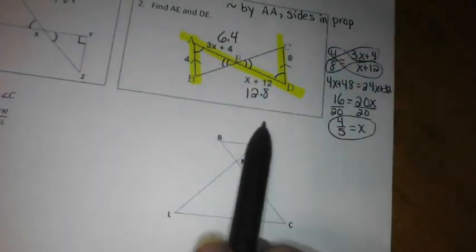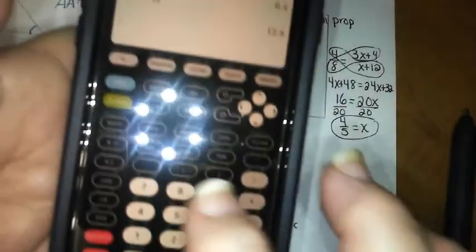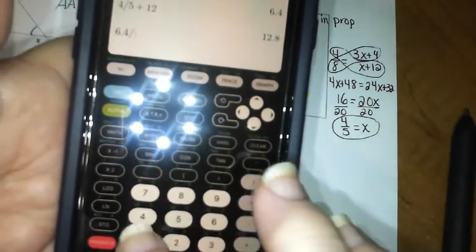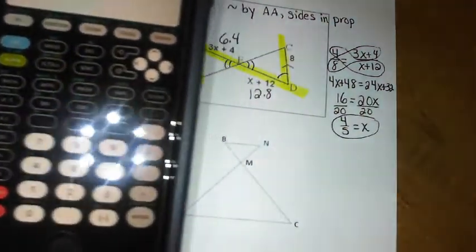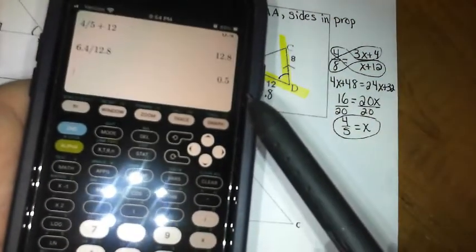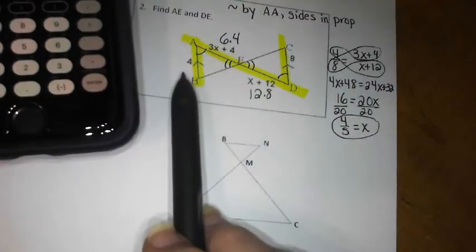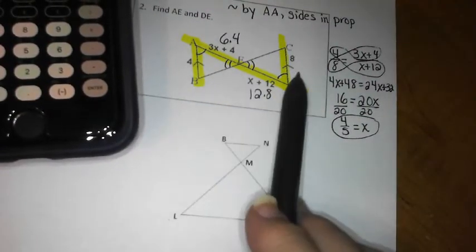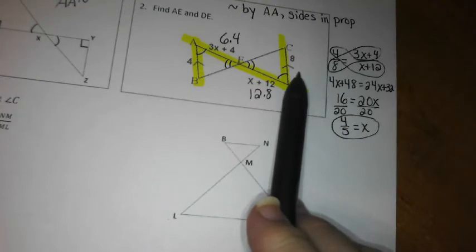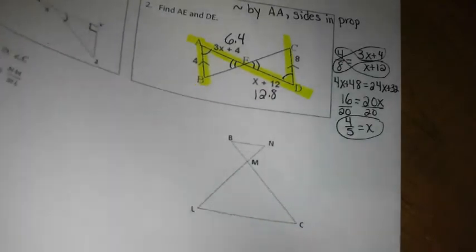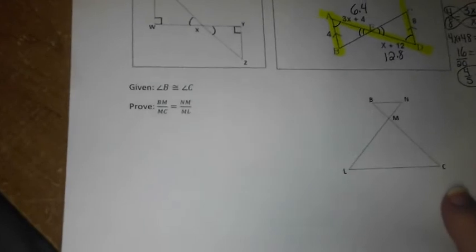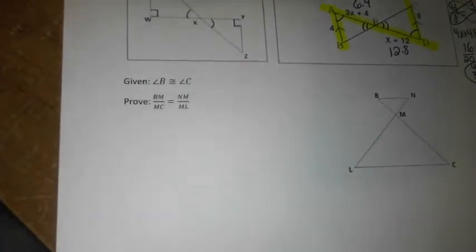Now I'm just going to double check because I don't know, those are weird numbers. If I do 6.4 divided by 12.8, I get 0.5. Was my original ratio 0.5? 4 to 8. Yes, it was. So you can always double check your proportions and make sure everything matches like it should. Now it's time to do a couple of proofs. We'll see how this SAS, AA, and SSS stuff works.